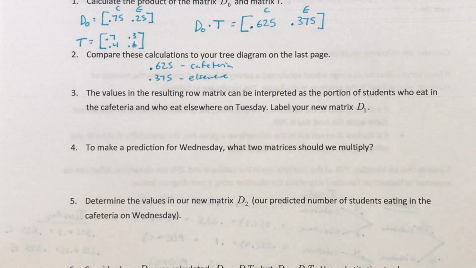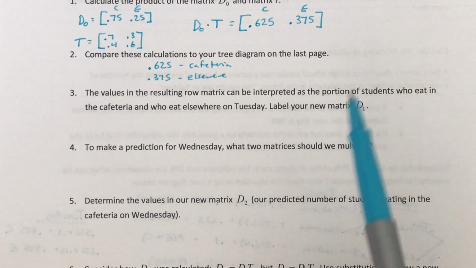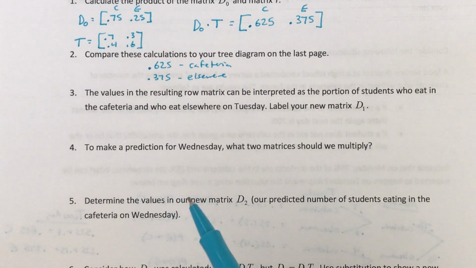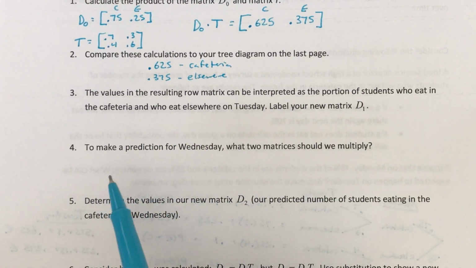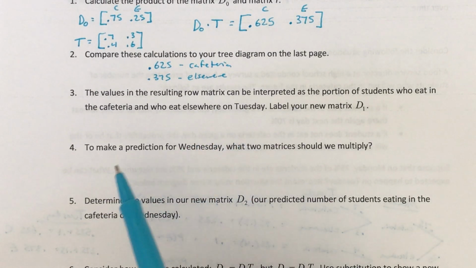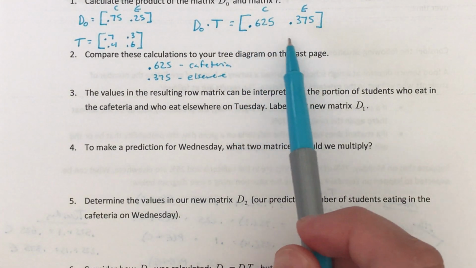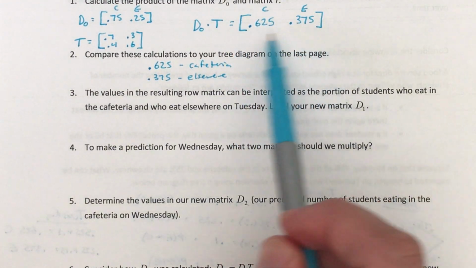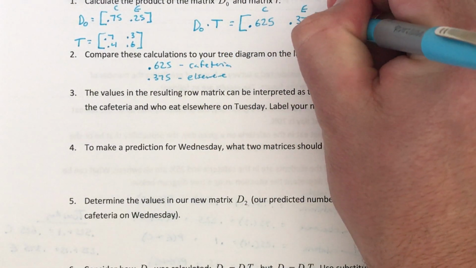All right, problem number 3. It says the values in the resulting row matrix can be interpreted as the portion of students who eat in the cafeteria and who eat elsewhere on Tuesday. Label your new matrix D sub 1. So this matrix we came up with here, D sub 0 times T, that's also just equal to D sub 1.